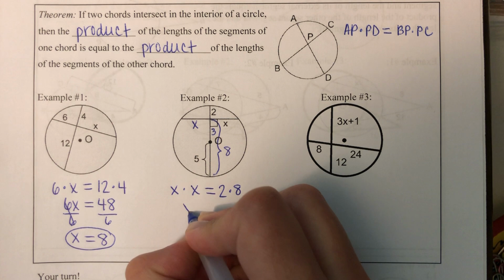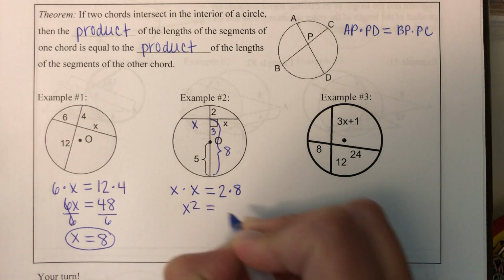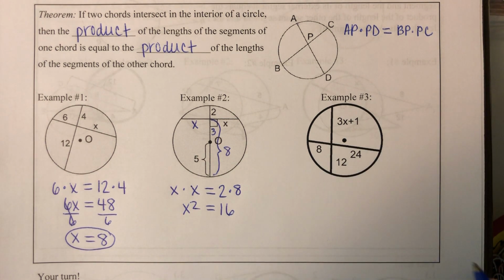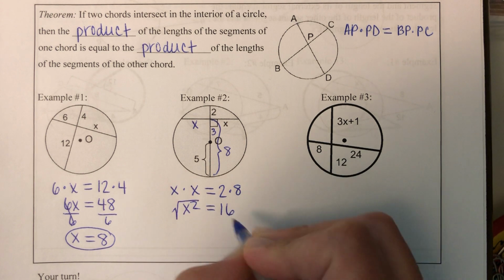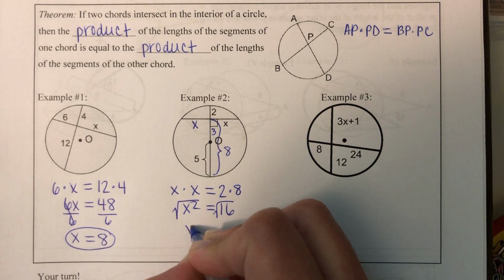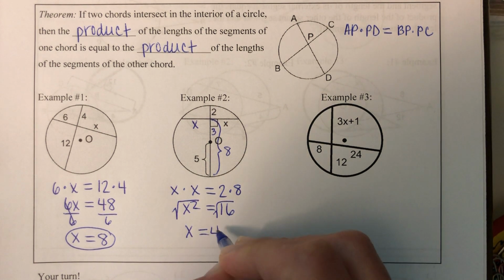X times X is X squared. 2 times 8 is 16. The opposite of squaring something is the square root. And we get 4.